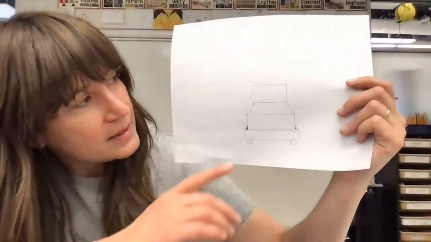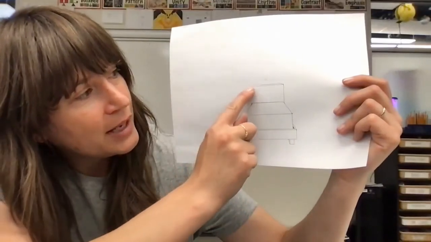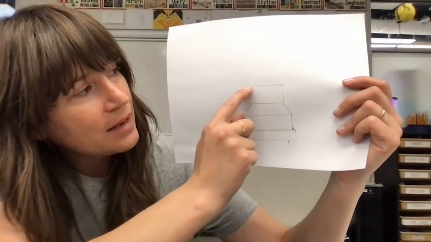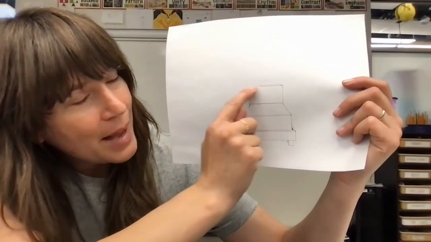So pause the video or stop the video and you're just going to draw that back definition to define the back of this top of the headboard. And then you're done and you should be super proud of yourself for hanging in there, taking your time and doing this.